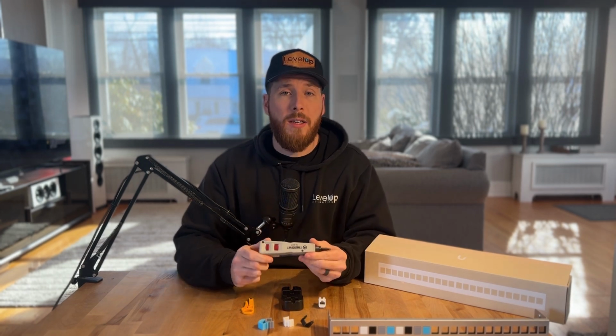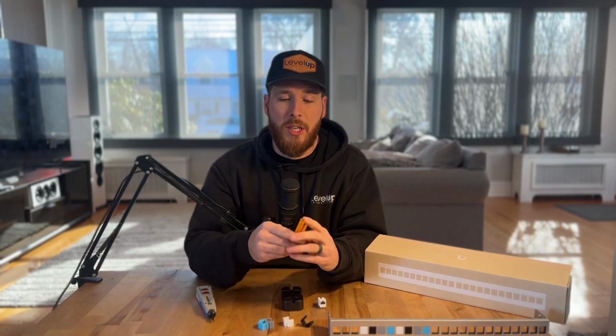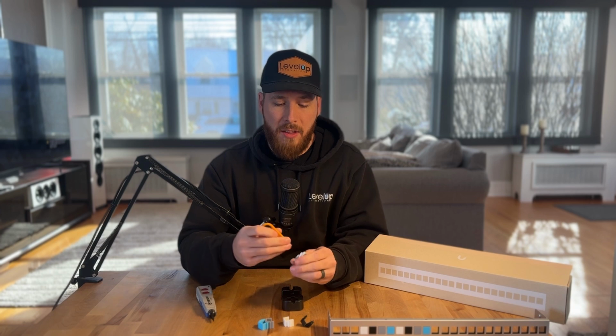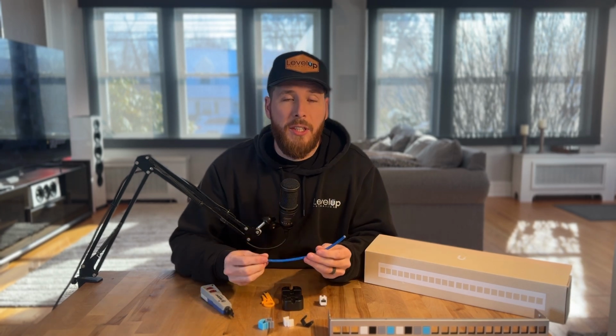This isn't required to do a keystone. I can tell you I have done plenty of keystones using just the end of this to insert our cables and punch them in. The last thing is obviously you're going to need your cabling.